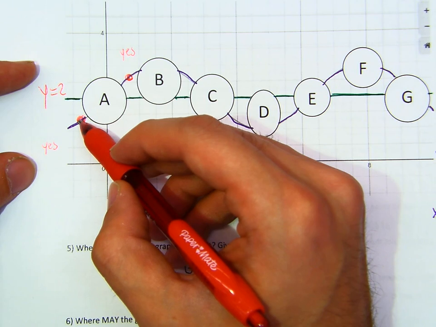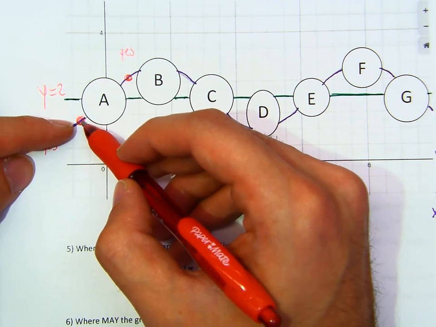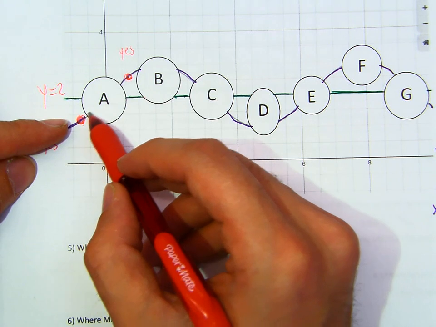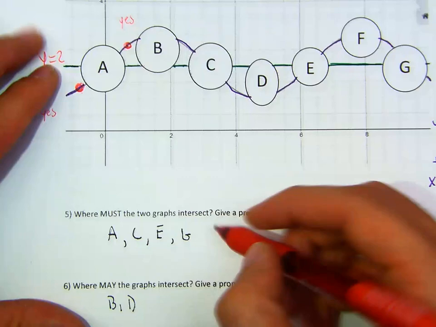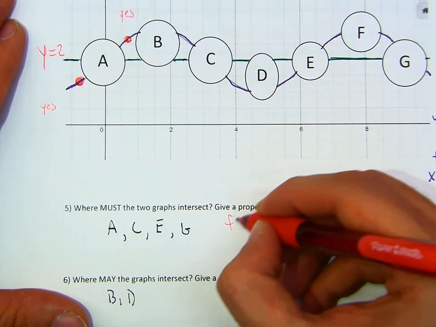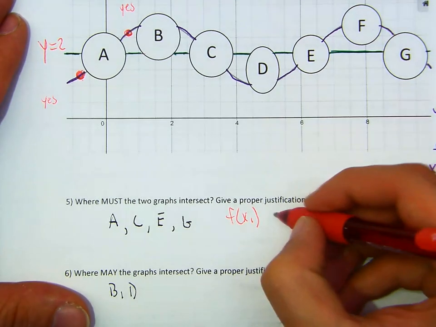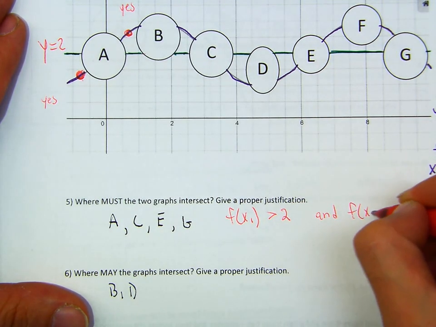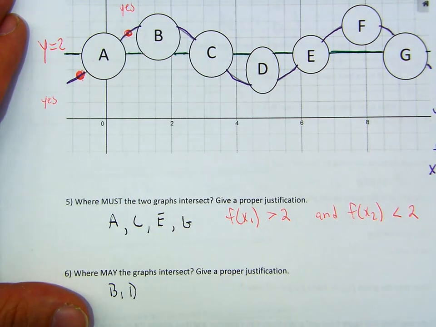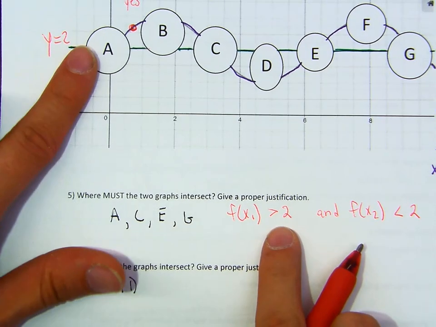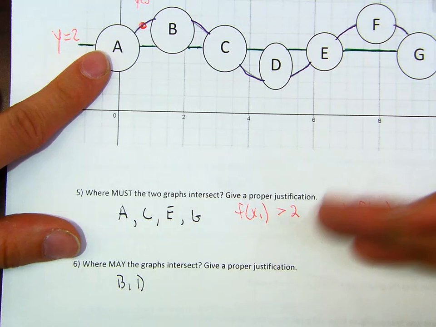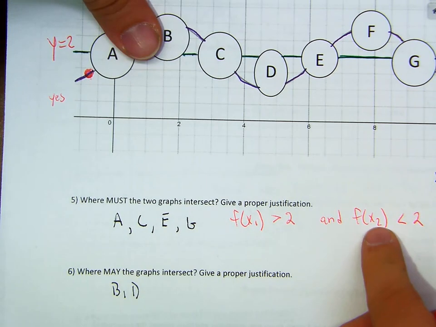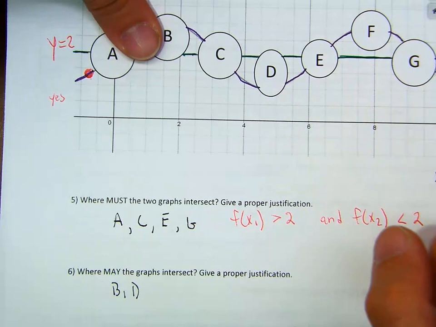So if you have a point below and a point above this line, you know it has to connect. That's the algebraic notation: if I have some f of x sub 1 that's greater than 2, and f of x sub 2 is less than 2, this is my point over here that's greater than y equals 2, and this is my point over here that's less than y equals 2.